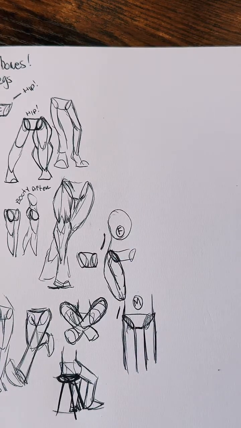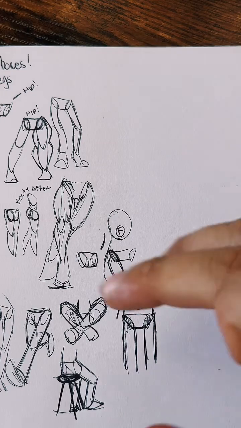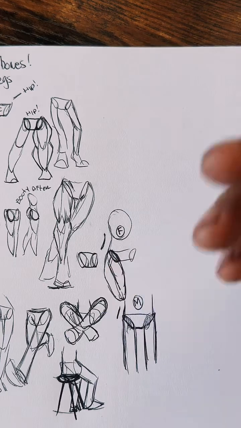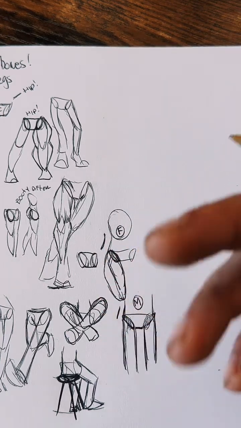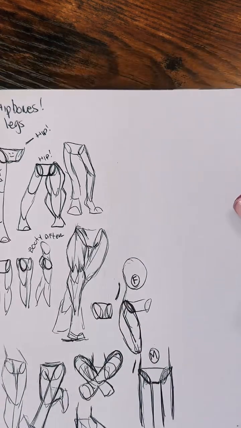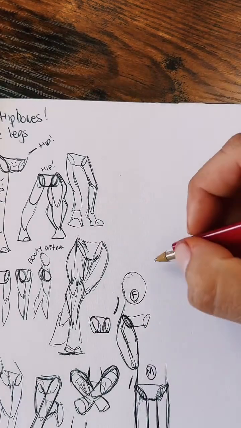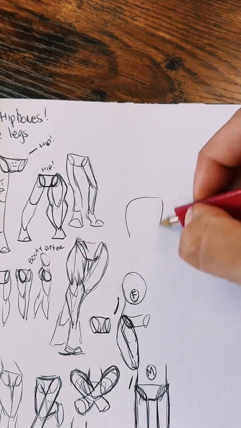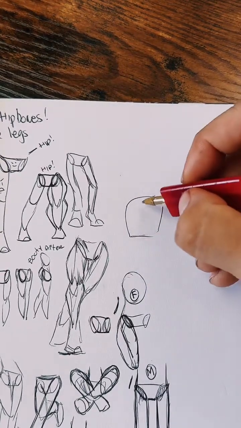All right, so let's see. Hip bones are easy, right? Hip bones make sense once people understand how to explain them to us easier. Now, how do they attach to the top of our body? So let's say that we have a rib cage, any shape for a rib cage. Let's draw this for a rib cage. We'll give it a midsection.